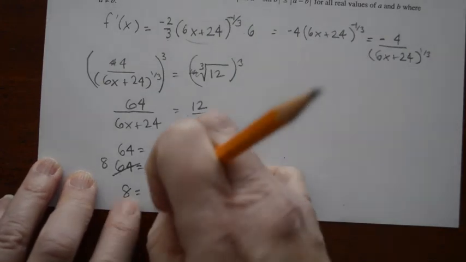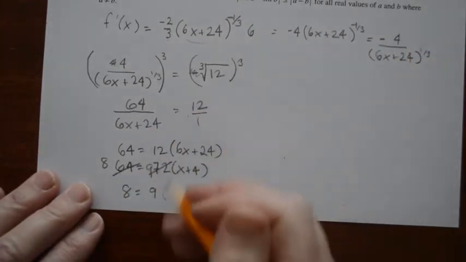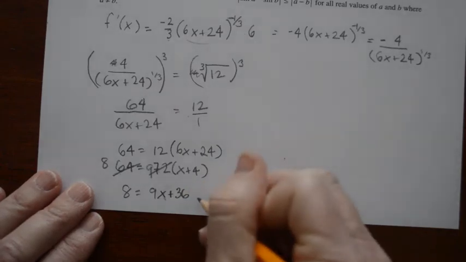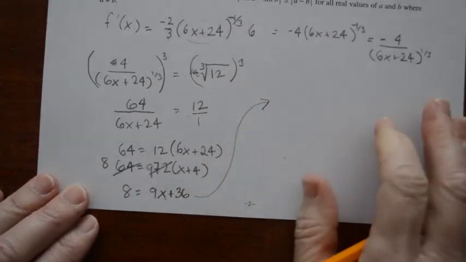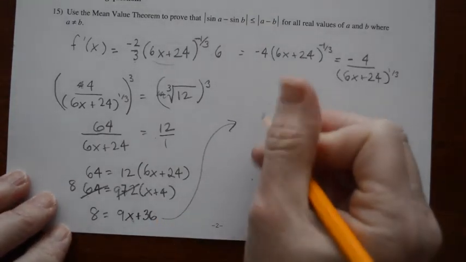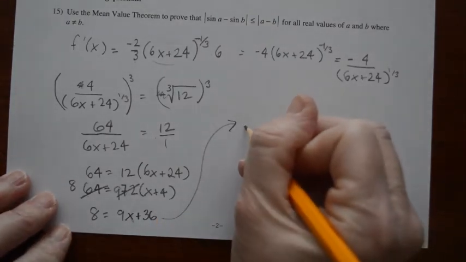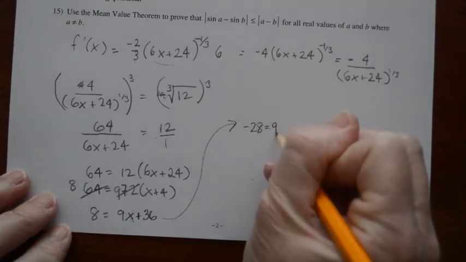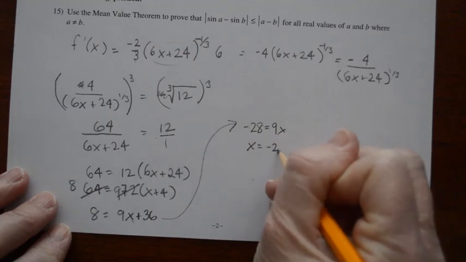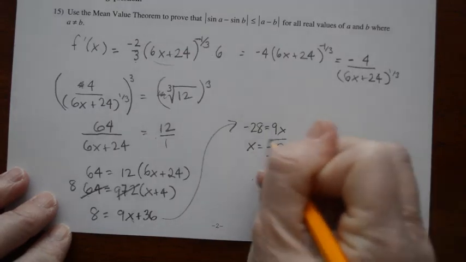How about I just write that as 9x plus 36. I'm going to subtract 36 from both sides, so I end up with negative 28 equals 9x. Divide both sides by 9, and I get x equals negative 28 ninths.